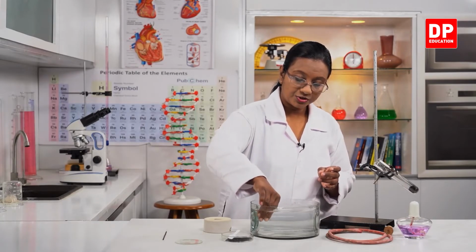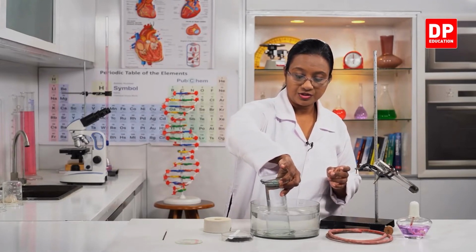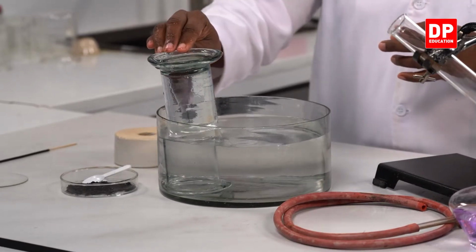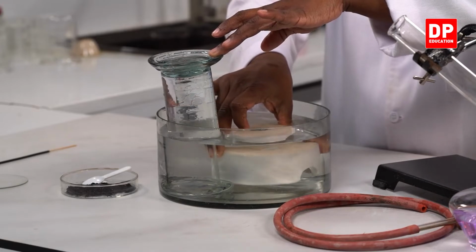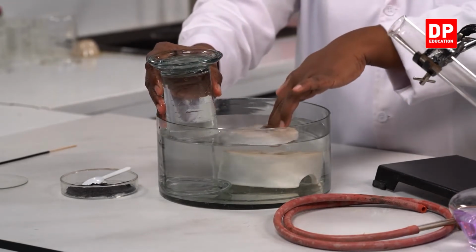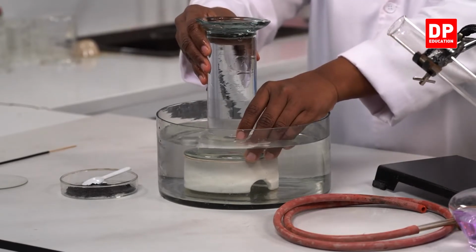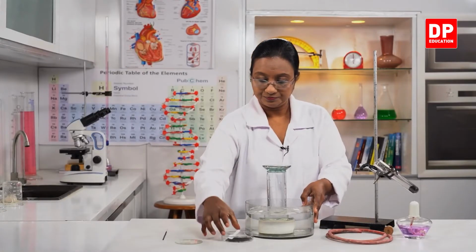We have to make sure that there are no other gas bubbles trapped inside, so that we collect only the oxygen gas. Then we need to place the beehive shelf, and on that, without allowing any air bubbles to enter in, we need to place the gas jar. So, this is how we set it up.